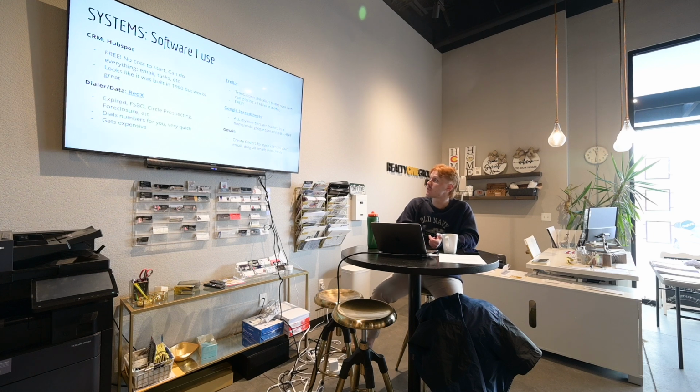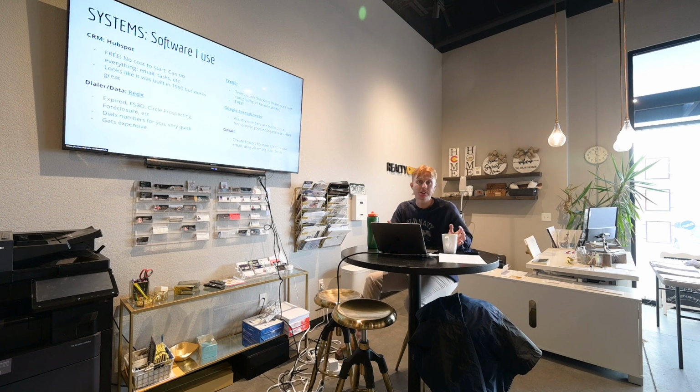Redx is also a data mining application. So in Redx, it's going to generate the list of expireds for me, the for sale by owners. I can pull geographic areas for circle prospecting. It'll even do foreclosures and everything like that. So I would say Redx is probably my favorite. There's a whole bunch of different dialers you can use. We can go through those later. I think they're terrific. They just get expensive. So this might be something that you start using free prospecting, and then once you have some money to invest, we could pay for a dialer.